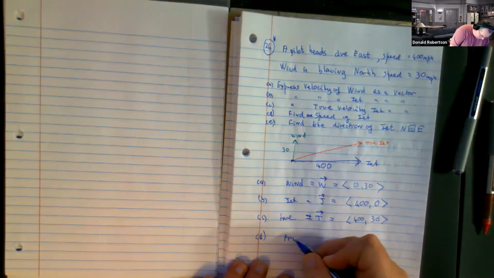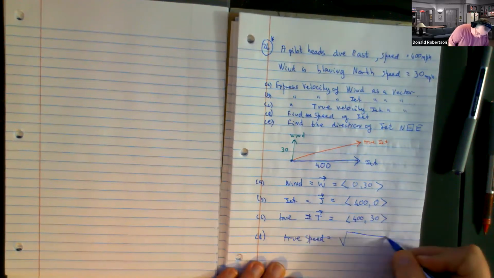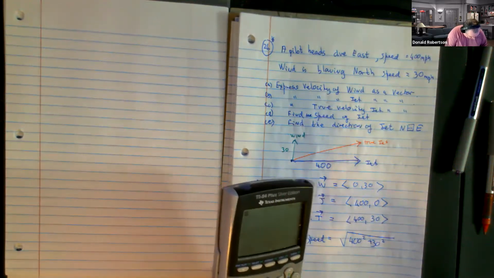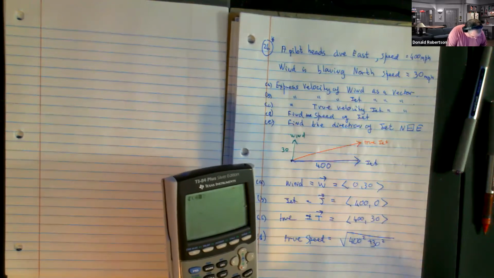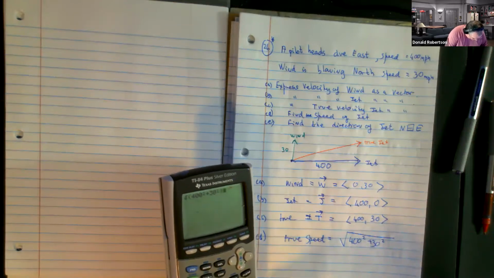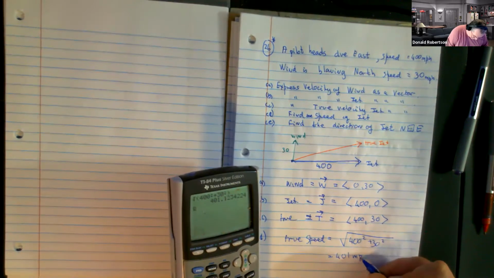So this bit is going to be what Lena was talking about. They want us to find the true speed of the jet. And that you get by using Pythagoras. And I believe they want these answers as decimals. And what do they want the answers to be? To the nearest whole number. Okay, that'll make my life a lot easier. So there we go. Square root of 400 squared plus another 30 squared, to the nearest whole number. That's about 401 miles per hour.